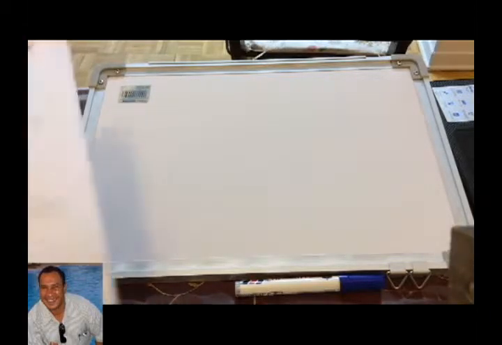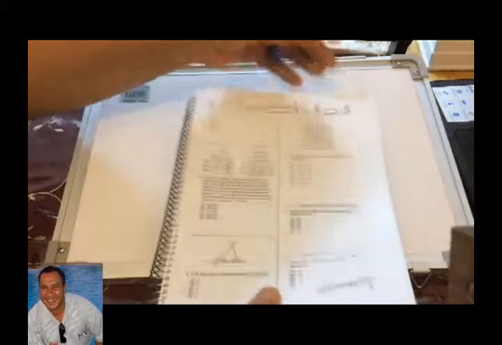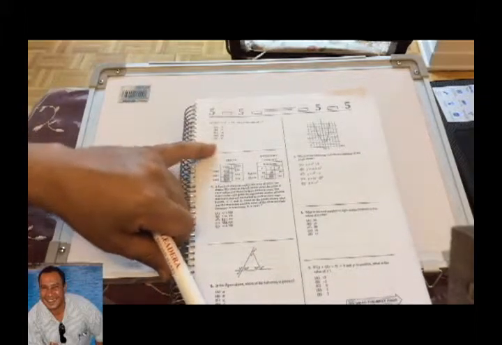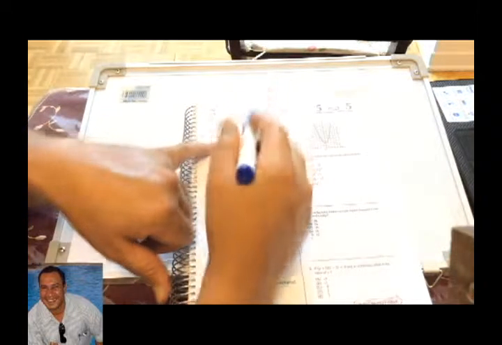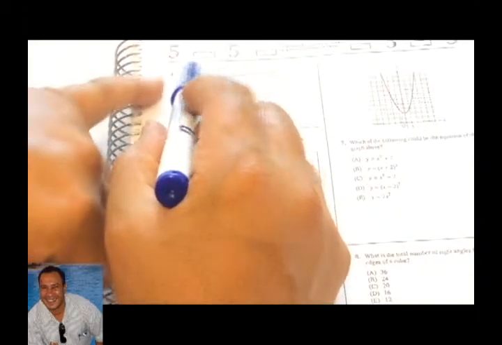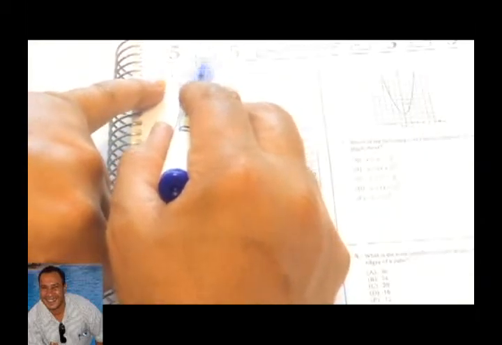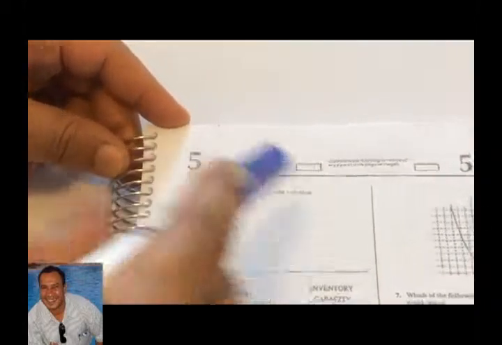Now let's look at problem number 4. This problem states 7 to the power n multiplied by 7 to the power 3 equals 7 to the power 12.